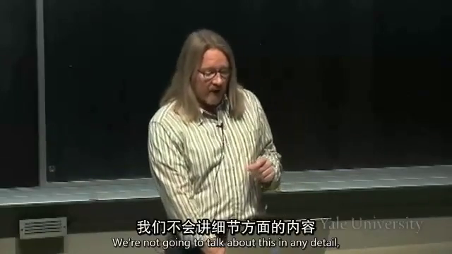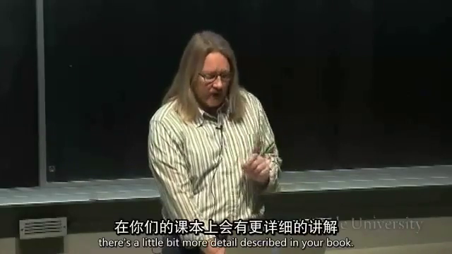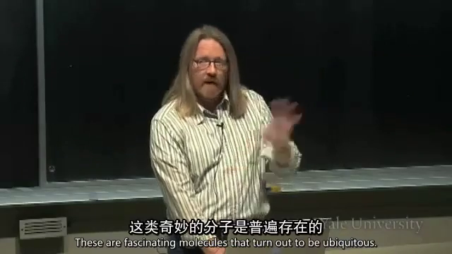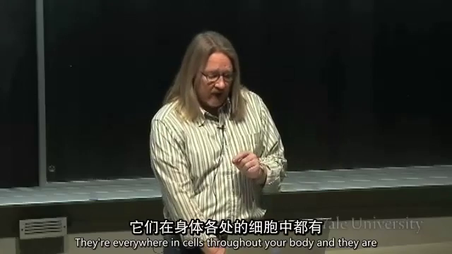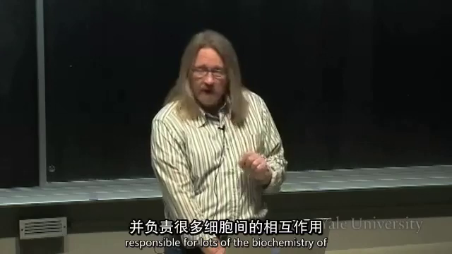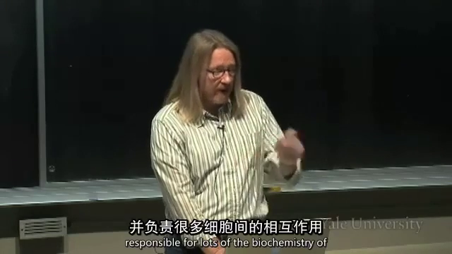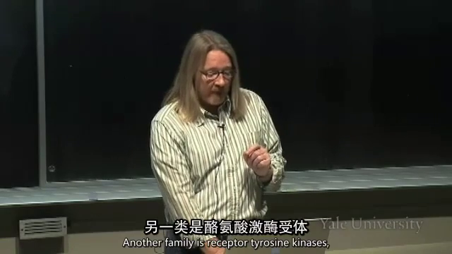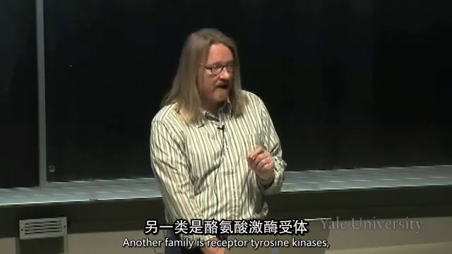And we're not going to talk about this in any detail. There's a little bit more detail described in your book. These are fascinating molecules that turn out to be ubiquitous. They're everywhere in cells throughout your body, and they are responsible for lots of the biochemistry of cell-cell interaction and signaling. Another family is receptor tyrosine kinases.